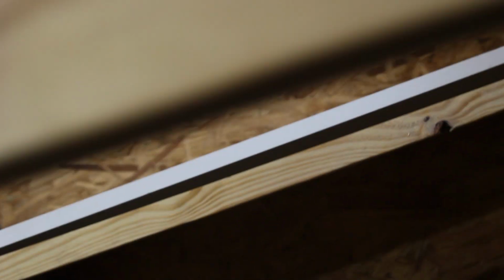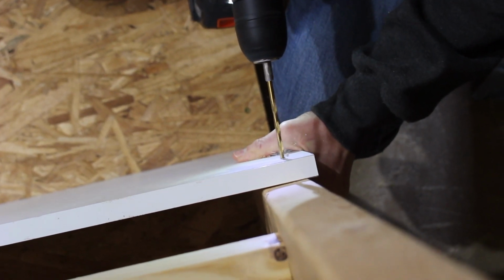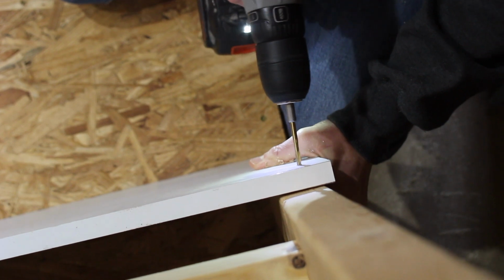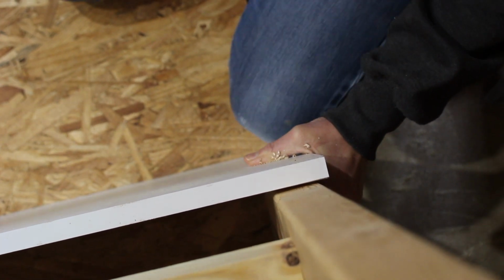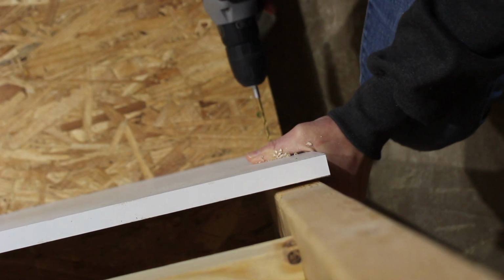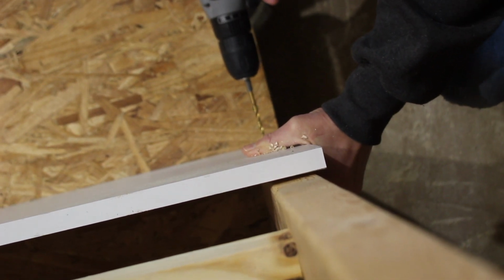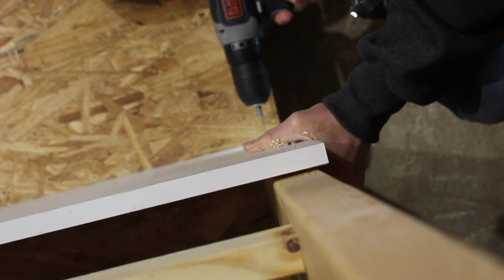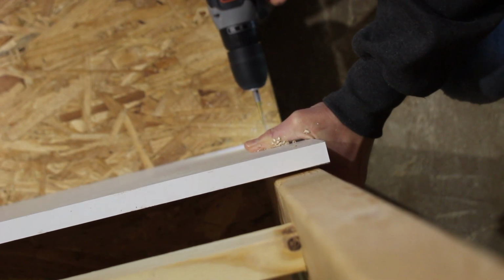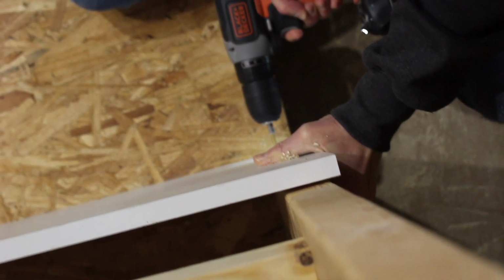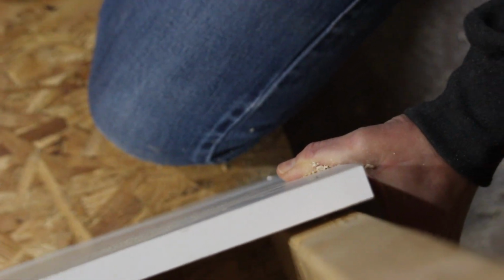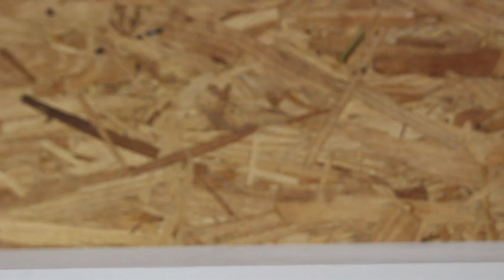Do you need to move this at all? You sure you don't need to go more? It's only a 1 1/4 screw. Do you want me to make the bottom one over there? Sure. Careful.